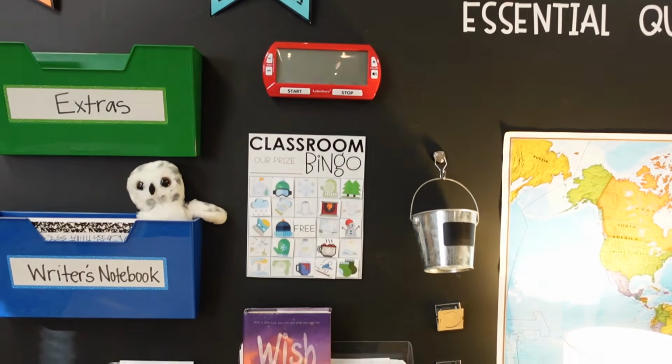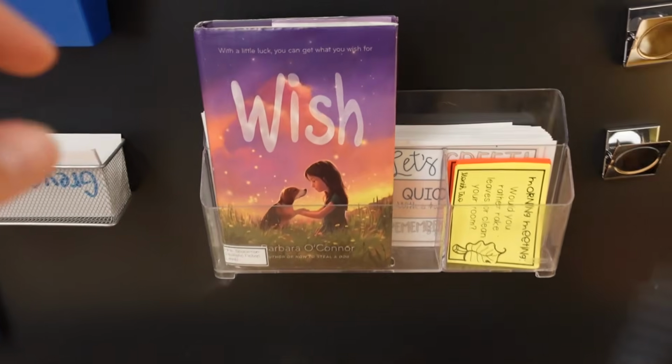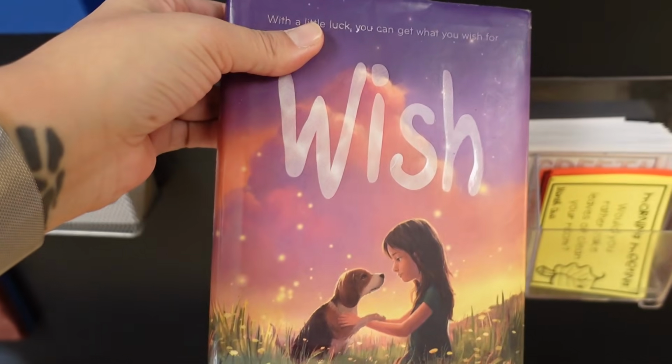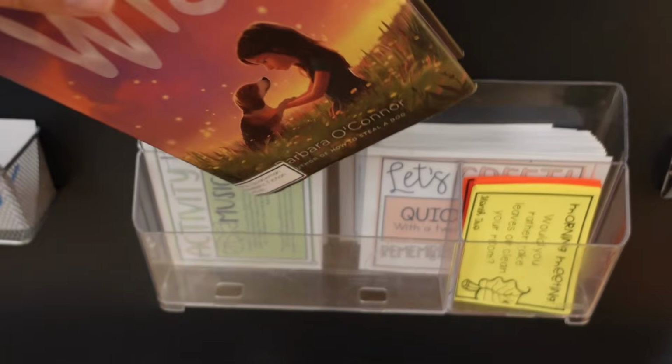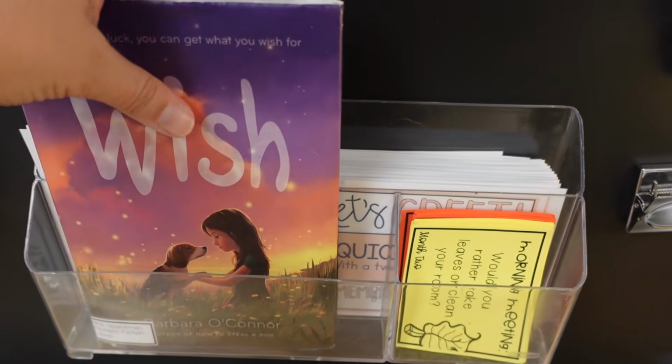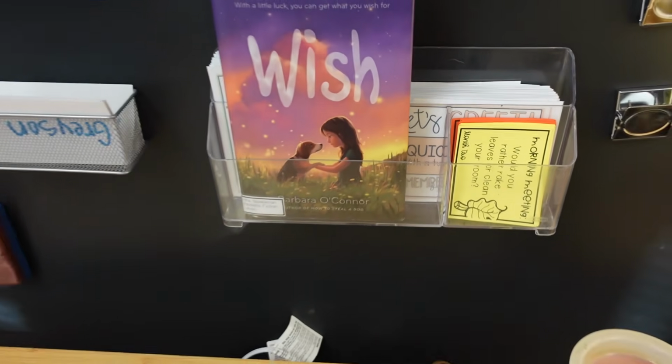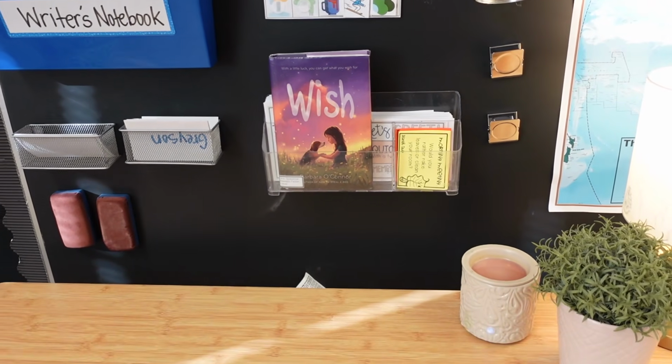I have our class bingo. And then down here, I have the read aloud book that we're reading currently, along with some morning meeting cards that I can easily access for my students. And this is also a magnetic tray that I got from Staples.